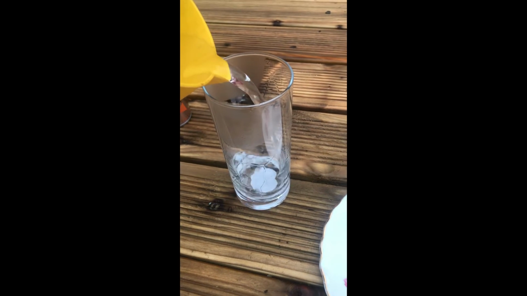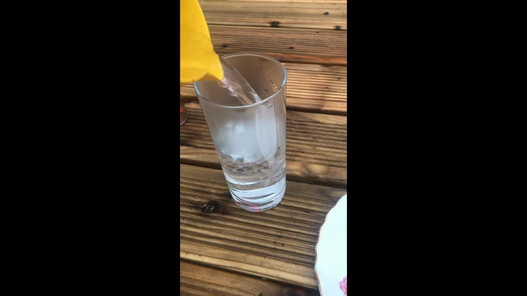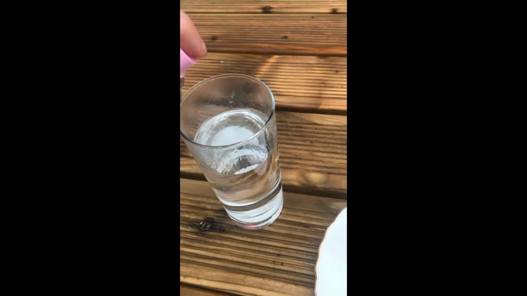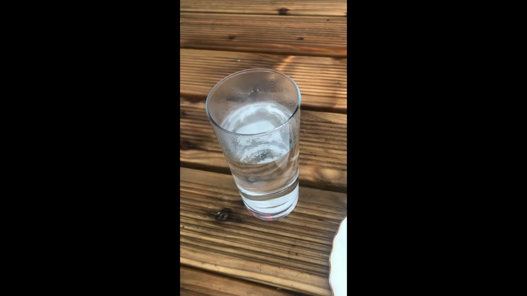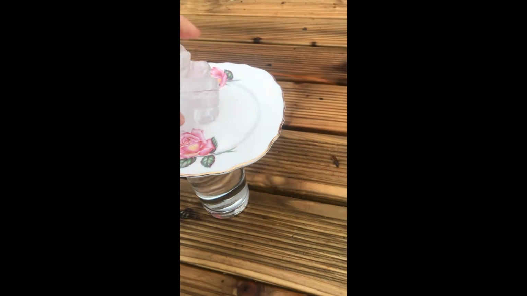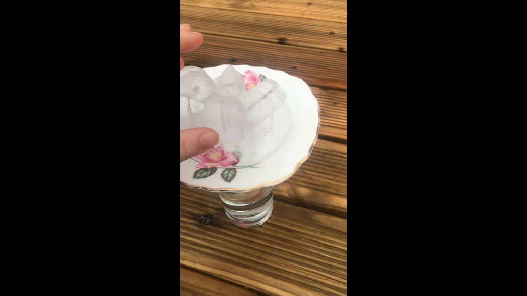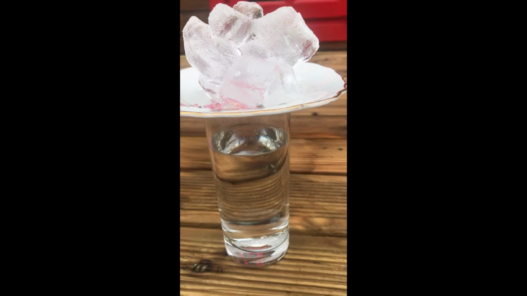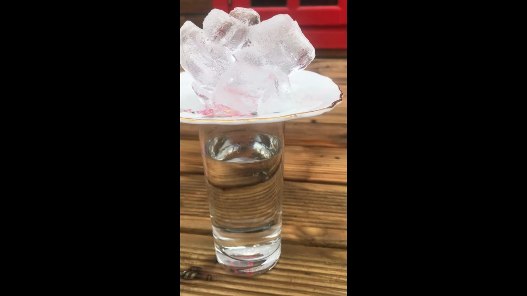First things first, we add the hot water out the tap, almost to the top of the glass. We give it a good spray of hairspray. Then we set the ice on the saucer over the top of the glass. Now at this point, boys and girls, you will need to be patient and wait and watch.